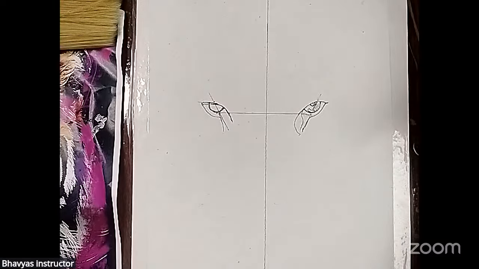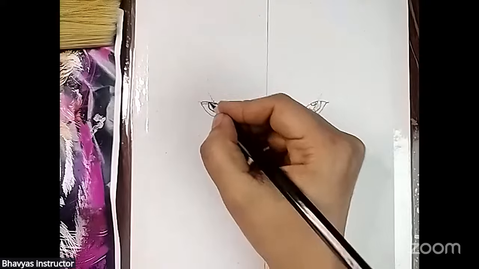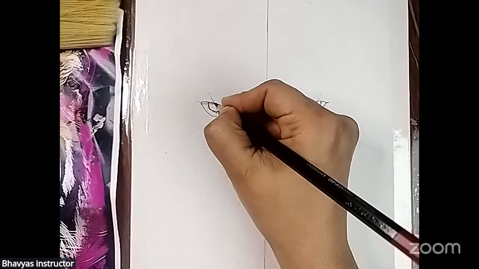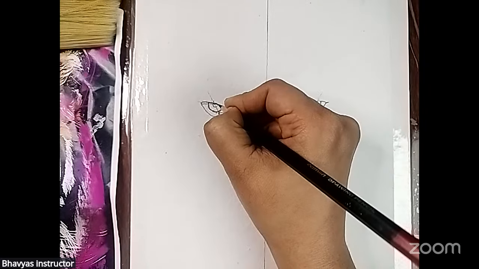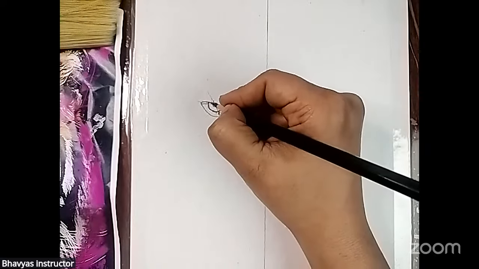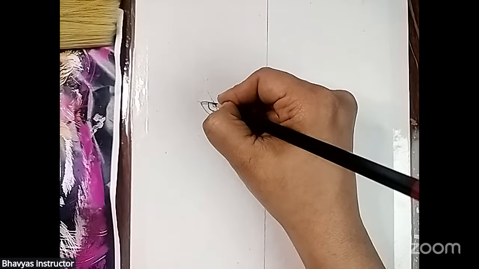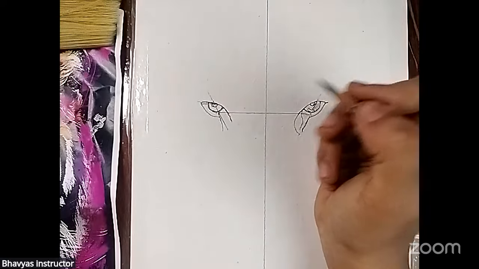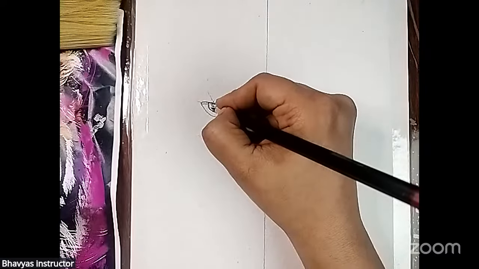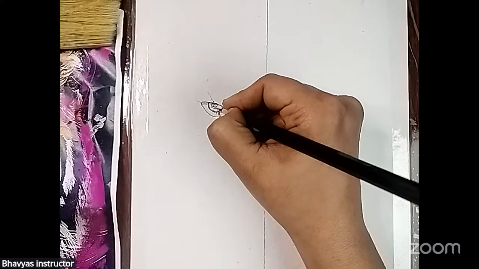Now on the left side, there is a very small highlight inside the small eyeball. Okay, so that highlight is looking like this. And down here, there is a color variation.